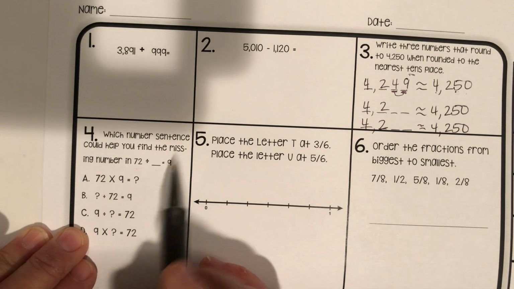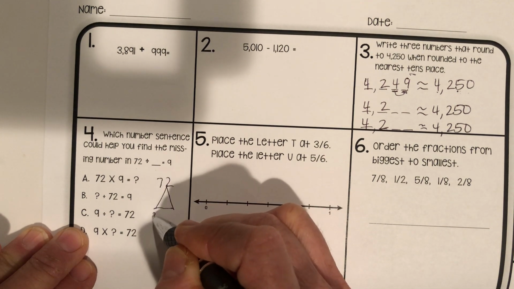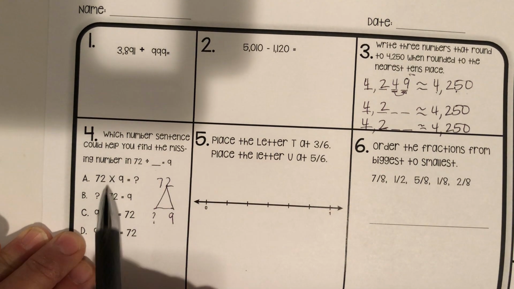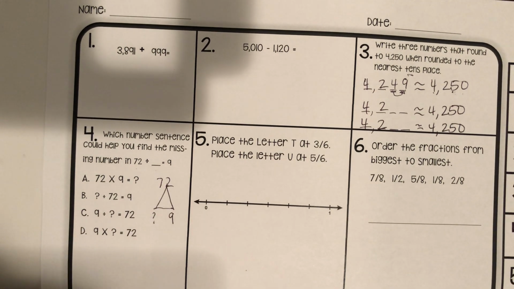Which number sentence could help you find the missing number? 72 divided by what equals 9? Think of a fact family. 72 divided by what equals 9? Which one of these could you use to help you figure out that missing number?